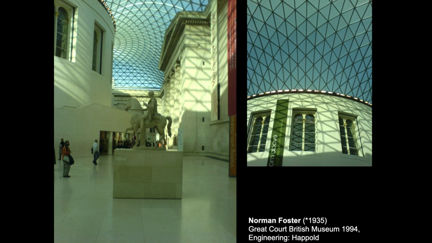You change the outside space of the British Museum into an inside space. They have more an extended exhibition area where you can exhibit statues, or you have some break, you get into the light during walking through the dark museum. And again, it's something that covers and changes the space. Well, the engineering of this project was made by Happold.